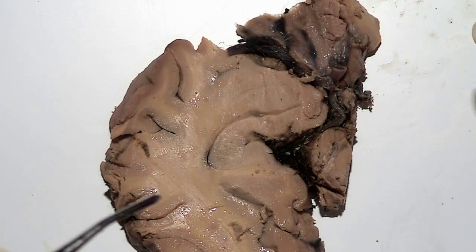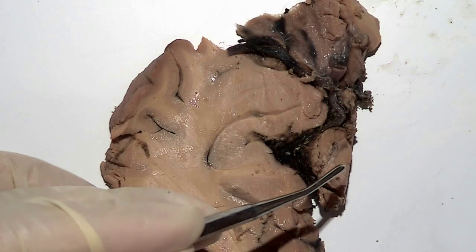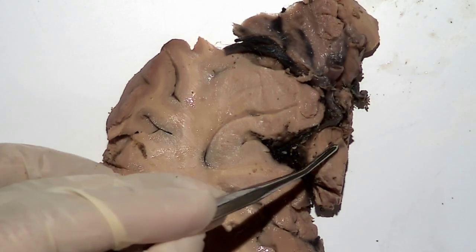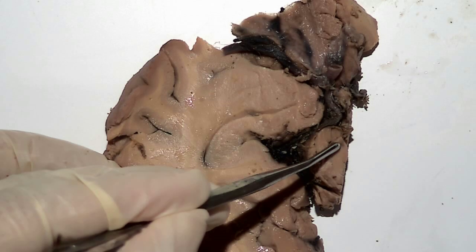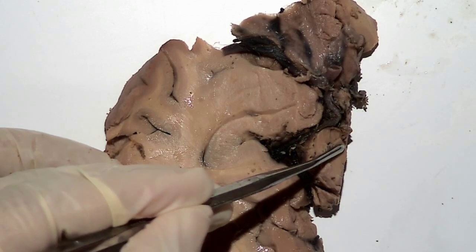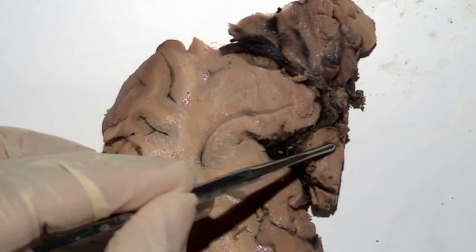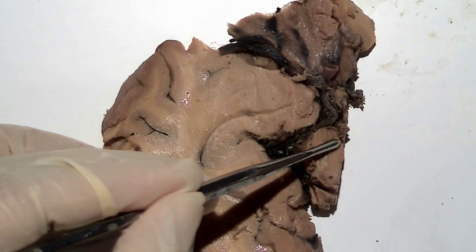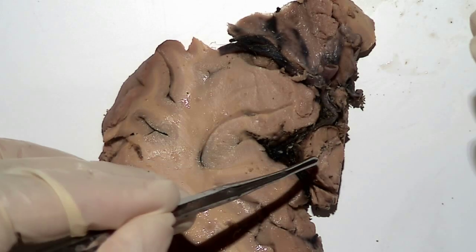So for a clearer view, this is the sagittal section of the brain. This is the midbrain, and then the pontine area. Here in the anterior portion of the midbrain, or mesencephalon, in the peduncles are the two substantia nigra.